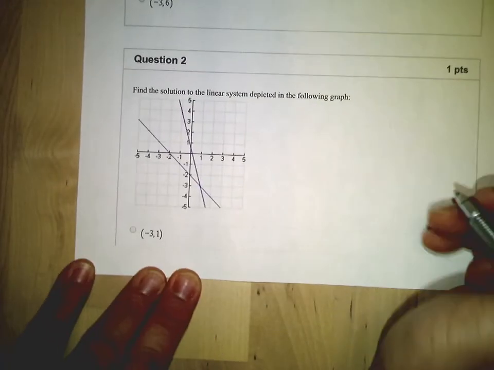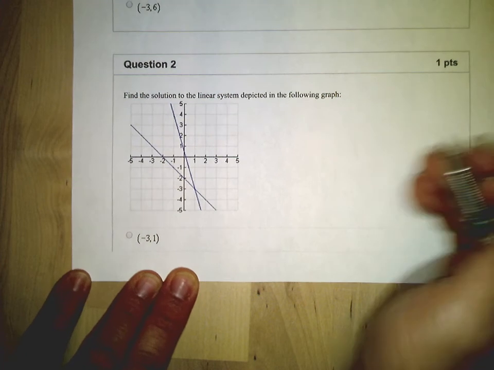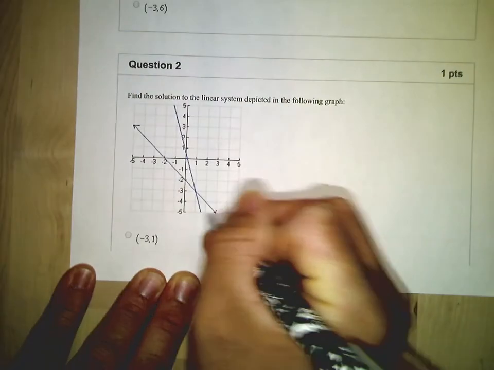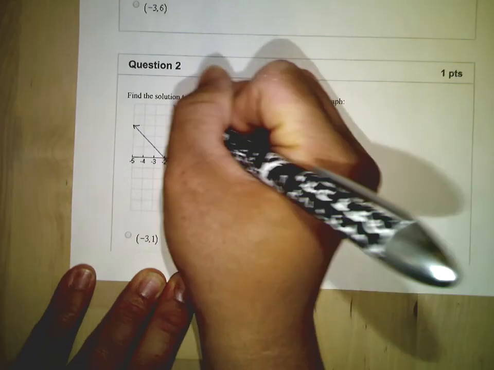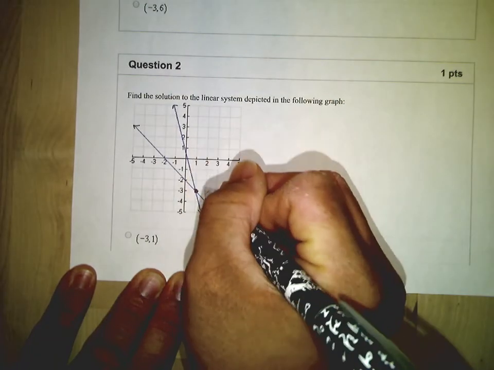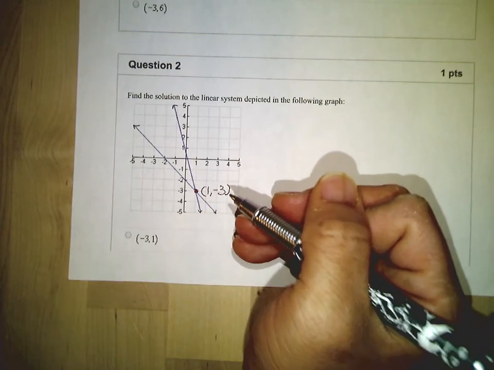All right, so let's try another one. Find the solution to the linear system depicted in the following graph. Again, that is the point where the two lines in the system of equations intersect, and this point you can see is (1, -3).